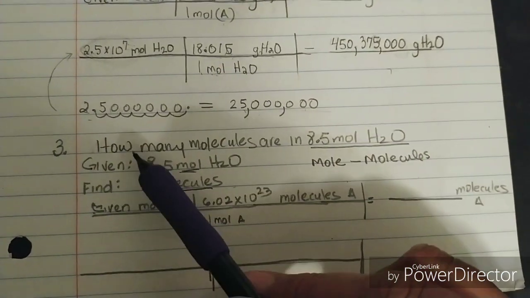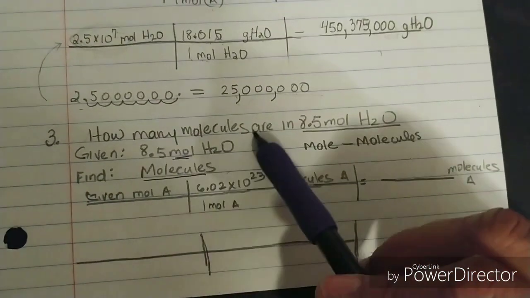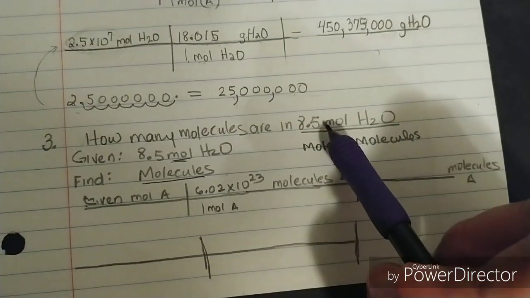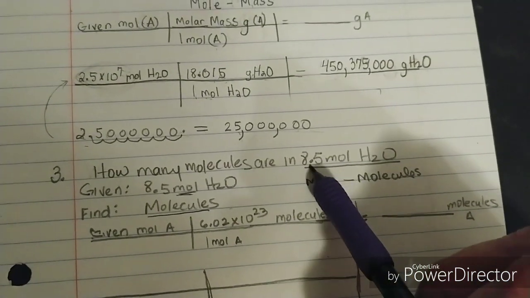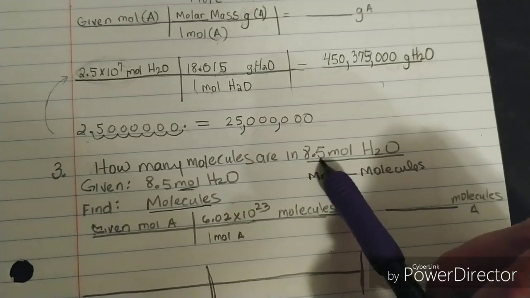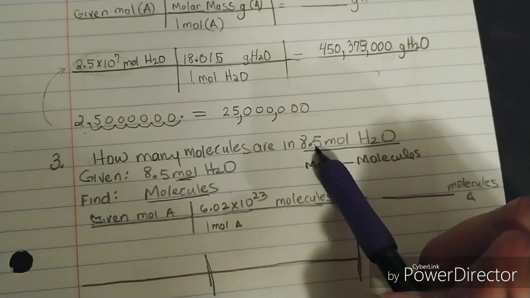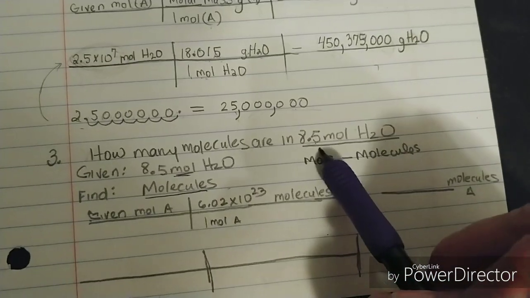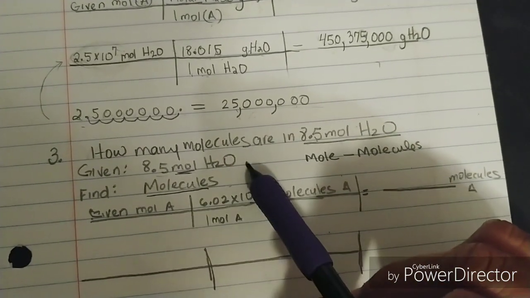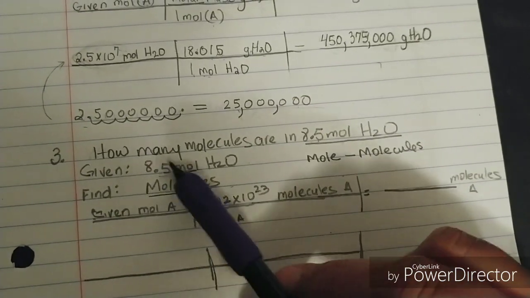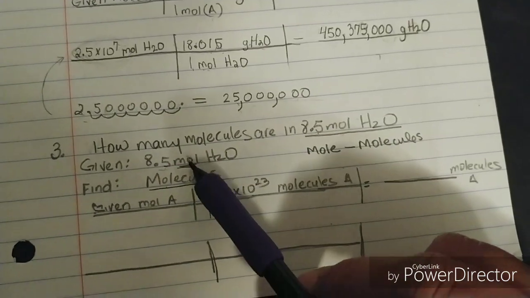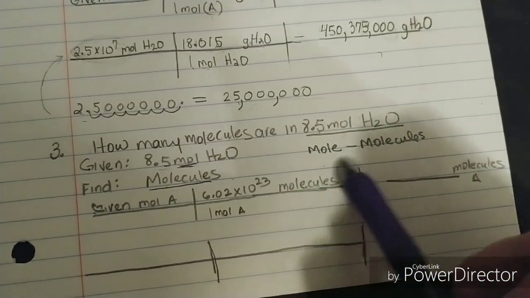Okay, for question 3, it's asking how many molecules are in 8.5 moles of H2O. So, like I said before, if you still don't understand what your given is, it's the only number value at this point in the question. So my given is 8.5 moles of H2O, and you put the rest of the information behind it. So that's my given, and they're asking how many molecules. So they're asking me to find molecules. This is a mole to molecule type of problem.